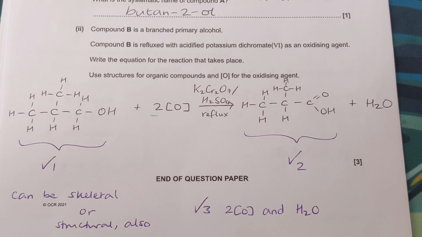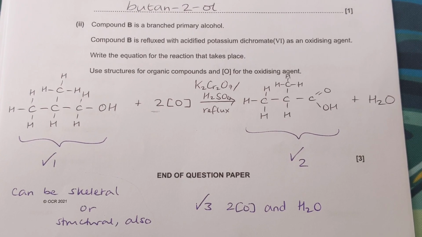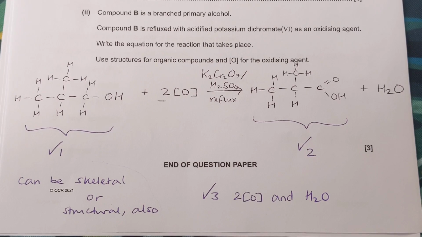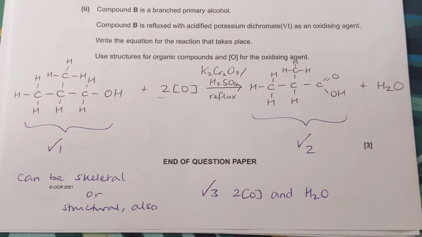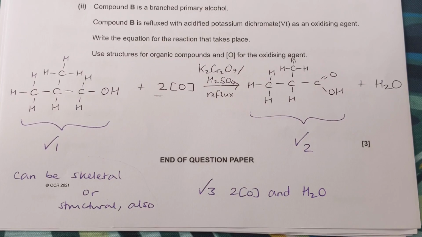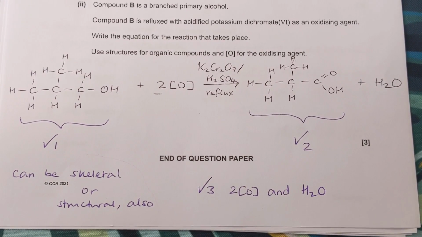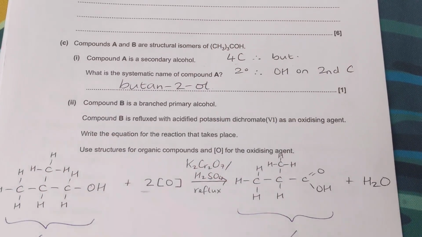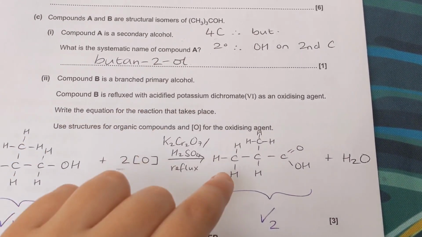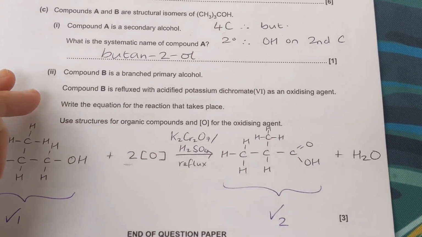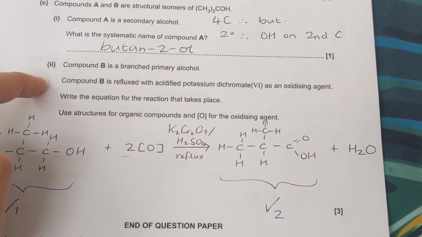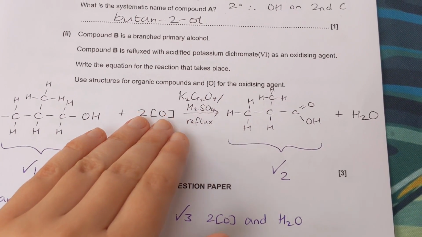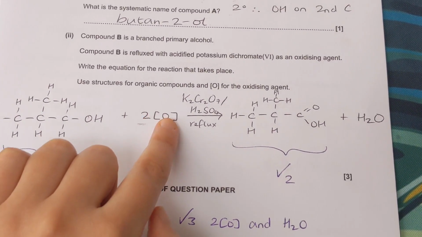Next question, compound B is a branched primary alcohol. It's refluxed with acidified potassium dichromate as an oxidizing agent. Write the equation for the reaction that takes place. Use structures for organic compounds and capital O in square brackets for the oxidizing agent. So we draw this thing for compound B from here. We're going to reflux with acidified potassium dichromate. It's a primary alcohol. We're refluxing, so that means we're generating the carboxylic acid, and we need excess oxidizing agent, so we're going to do 2 lots of this.